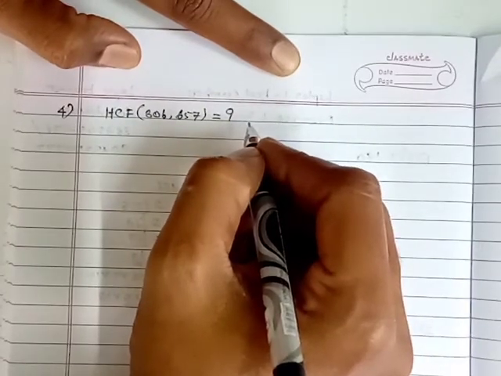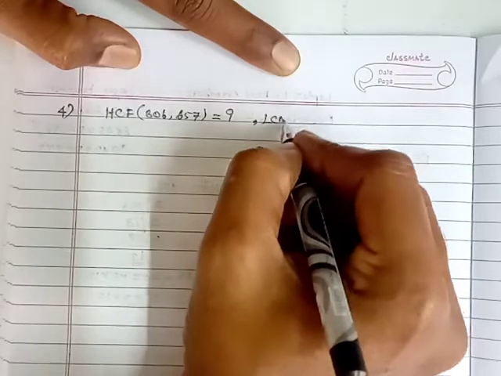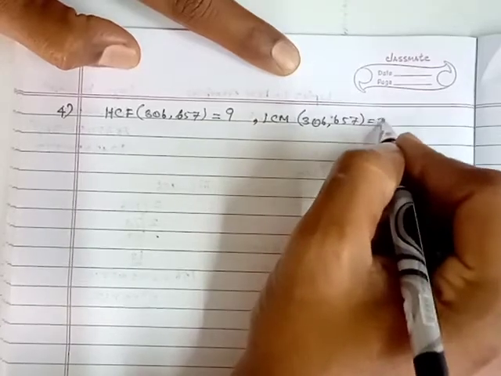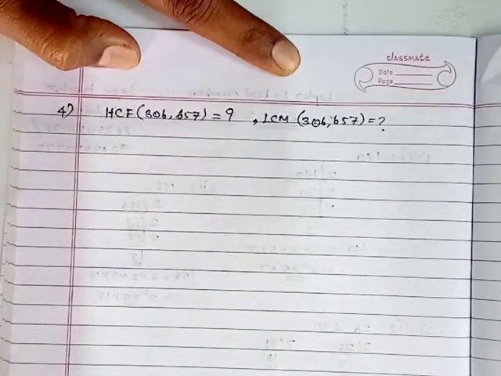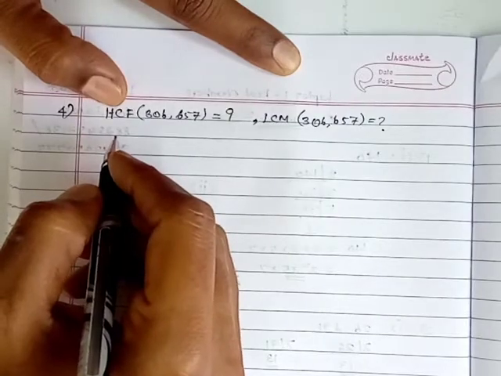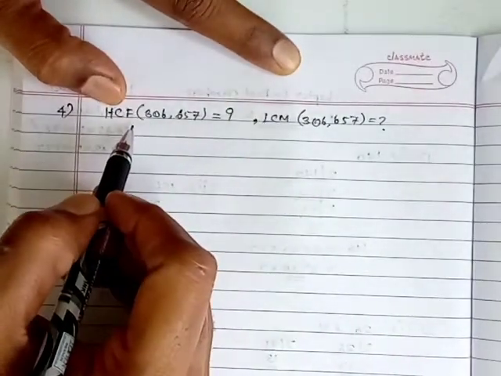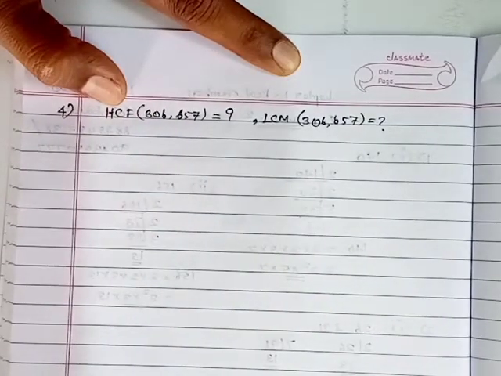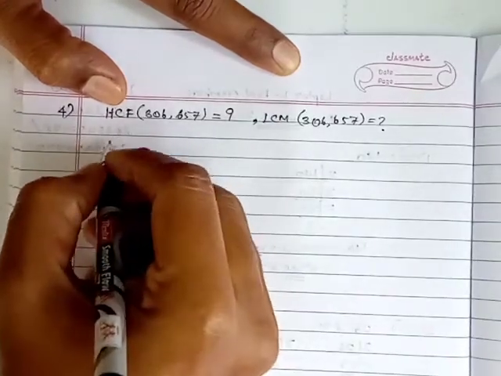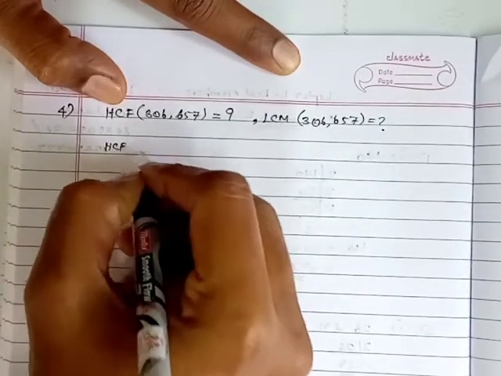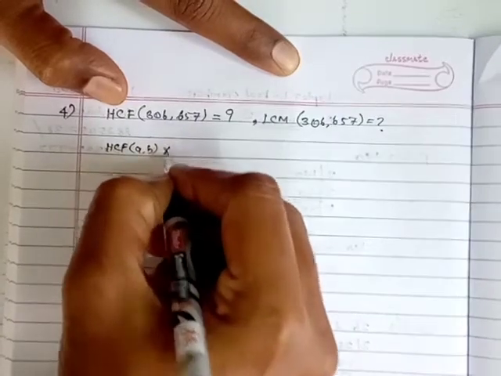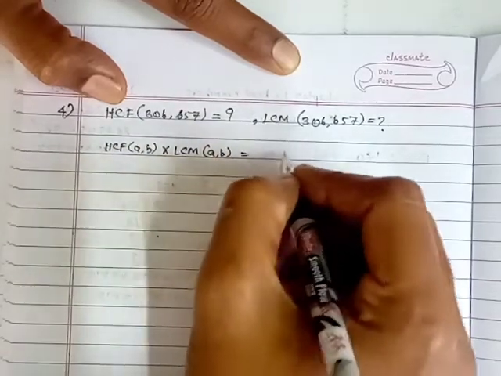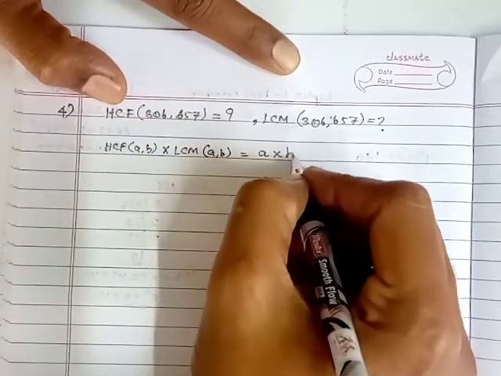What we have to find? We have to find LCM of 306 and 657. This is a very easy question. So how can we do this? We know the HCF and we need the LCM. Please note that we have only two numbers. For two numbers we have a formula: HCF of numbers a, b into LCM of the same numbers a, b is equal to the product of those numbers, right?